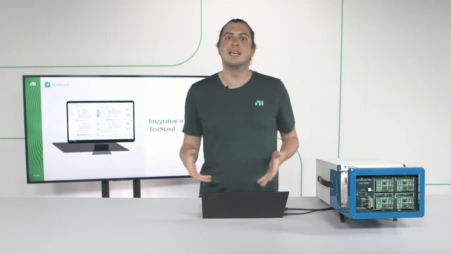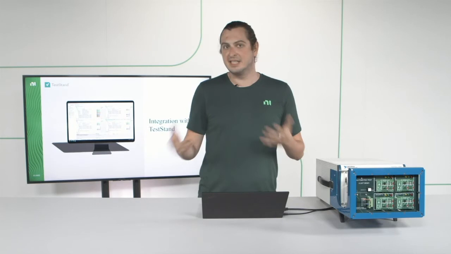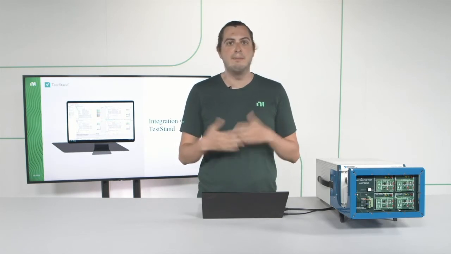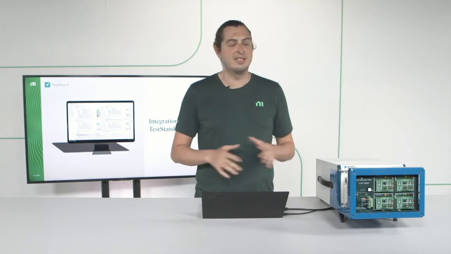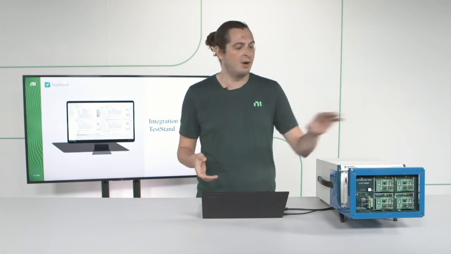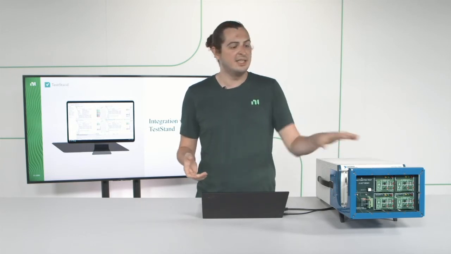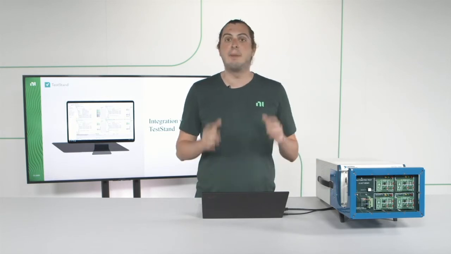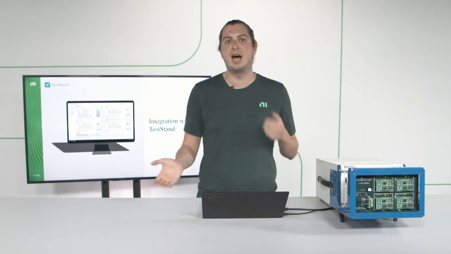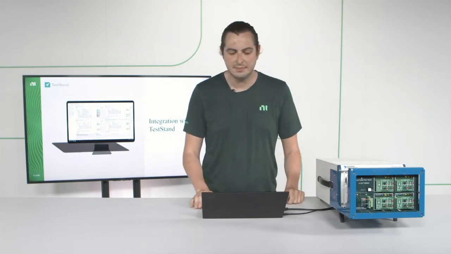And then the real power of TestStand comes in with its parallel testing capabilities. It's able to manage running multiple tests simultaneously for some number of devices that you're testing. So when we see our demo here, you can see there are 4 devices that we'll be testing, and we'll actually be running those in parallel with each other to really increase throughput to its maximum.